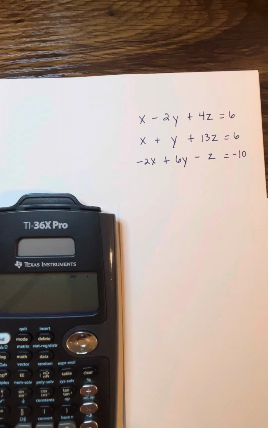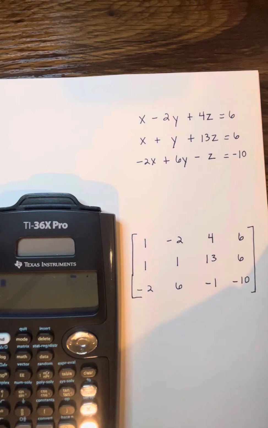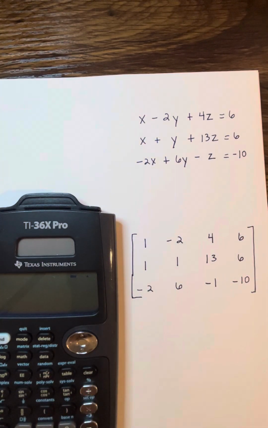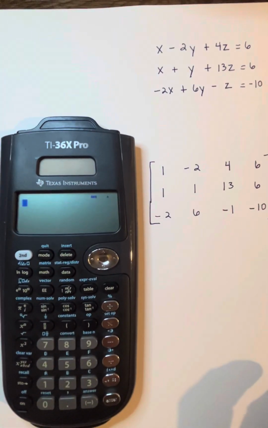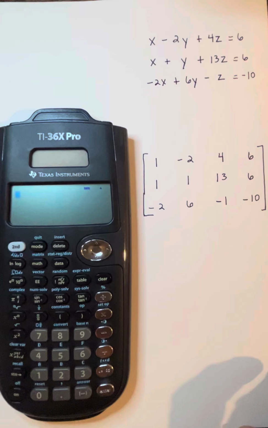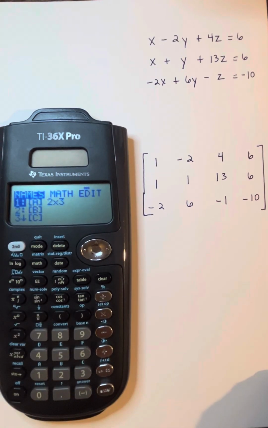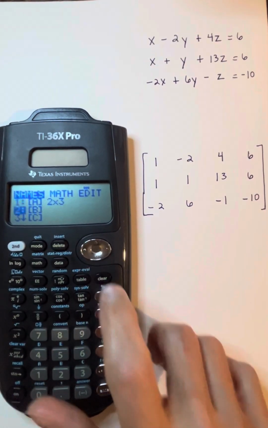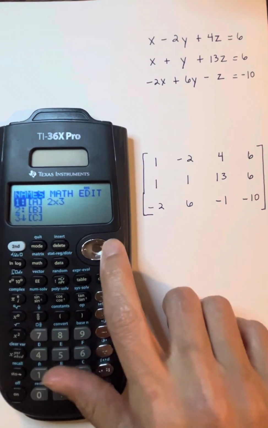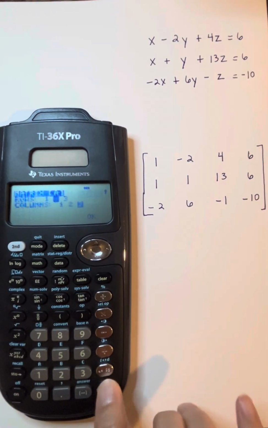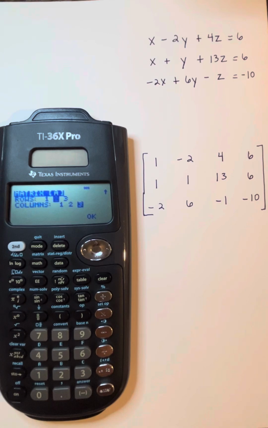Once it's in that form, we can take the coefficients and the constants to put it into a matrix. So here's my matrix. And if I were going to try to put this into my calculator using matrices, let's see what happens. If I choose second and matrix, and I go to edit my matrix, this is where I can choose the number of rows and the number of columns.